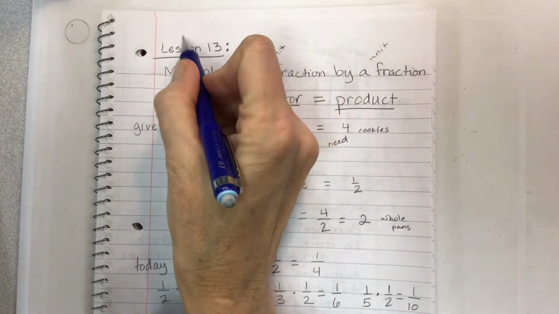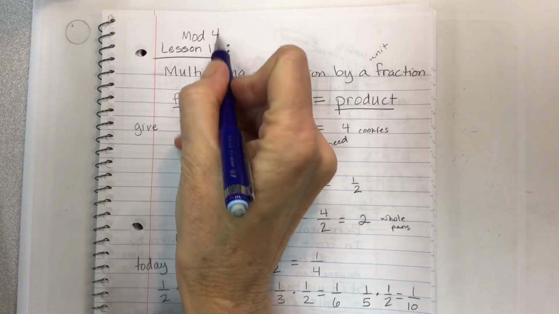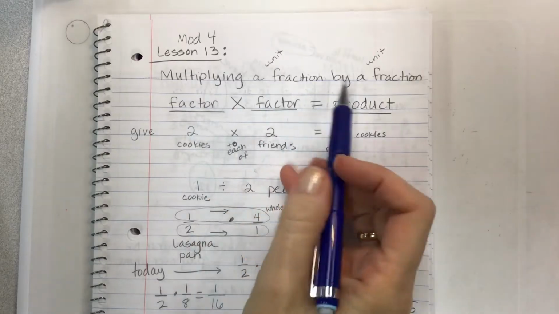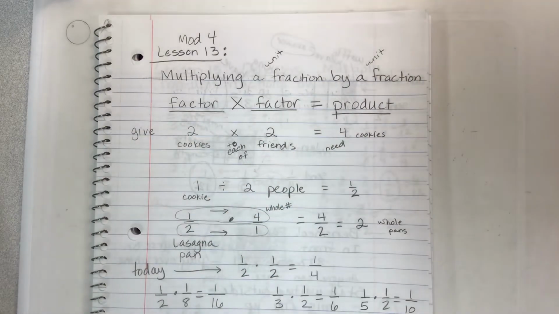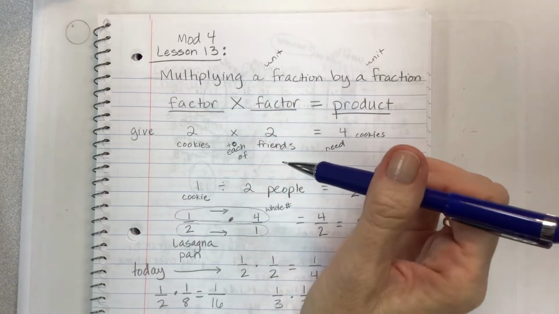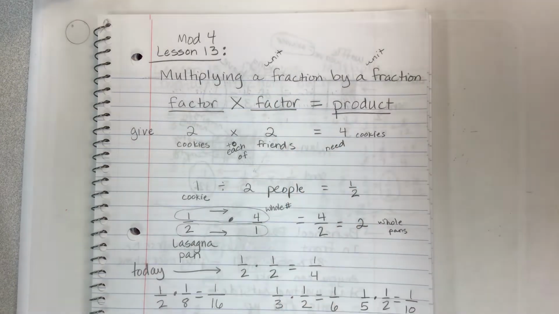This is module 4, just in case you didn't know. Lesson 13, multiplying a unit fraction by a unit fraction. And when they say unit, what they mean is like a 1 on top. So we're working with a lot of ones in our first lesson on multiplying fractions with these models that we're going to make, so that they make it easy for you.